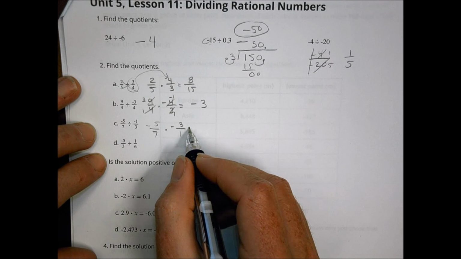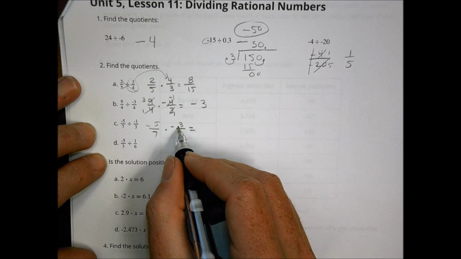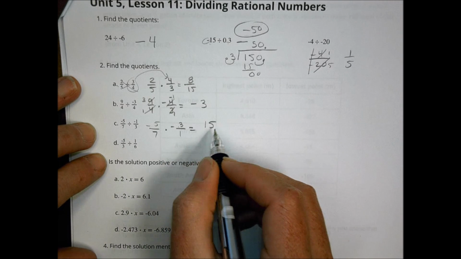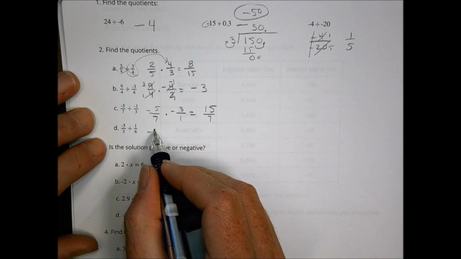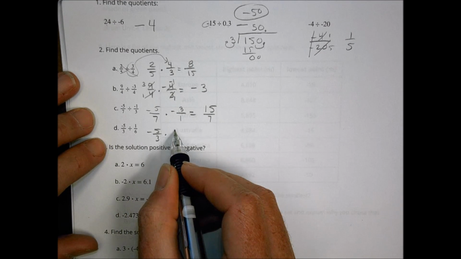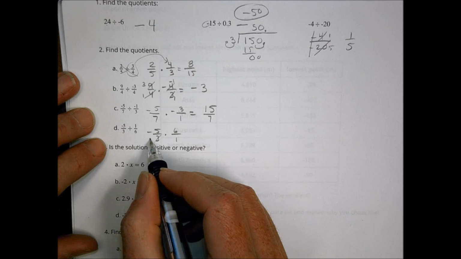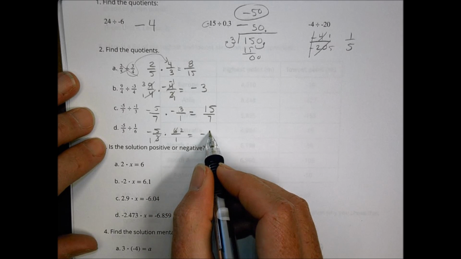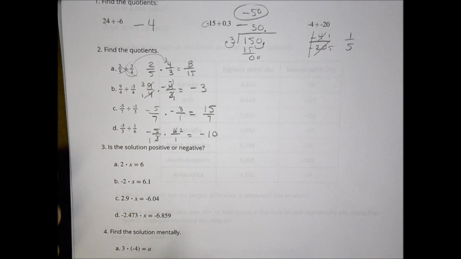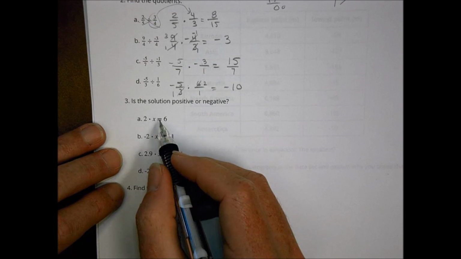Nothing I can really reduce there, but a negative times a negative is a positive, which is 15 over 7. And finally over here we have negative 5/3 times the reciprocal, 6 over 1. We can reduce a 1 and a 2, and negative 5 times 2 is negative 10, and nothing to do on the bottom there.